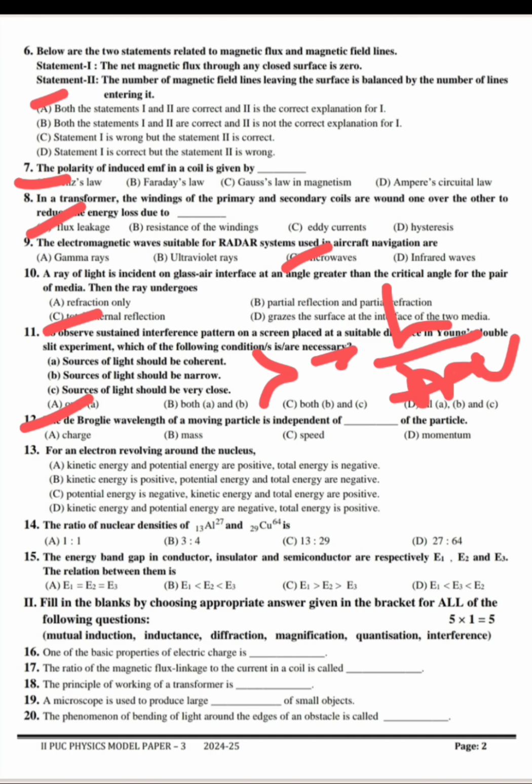If it is positive, it is out of the gravitational field. When discussing escape speed, we came to know that if the potential energy or total energy is positive or zero, it is out of the field. So similarly here, when the electron is revolving around the nucleus, potential energy and total energy must be negative. So it indicates that the electron is bound to the nucleus, and kinetic energy is positive. Therefore it is option B.